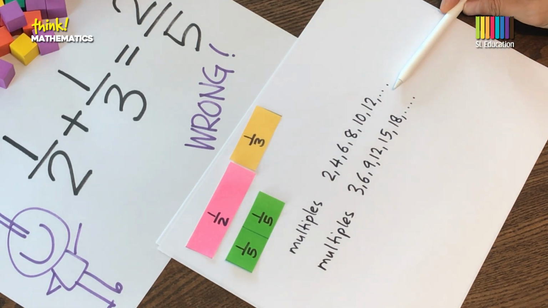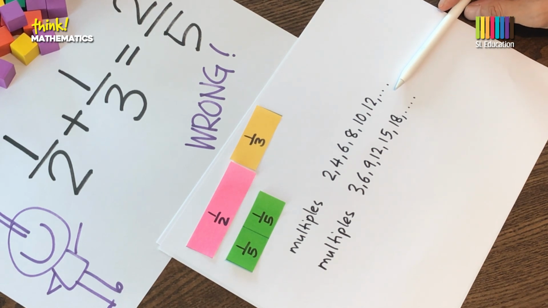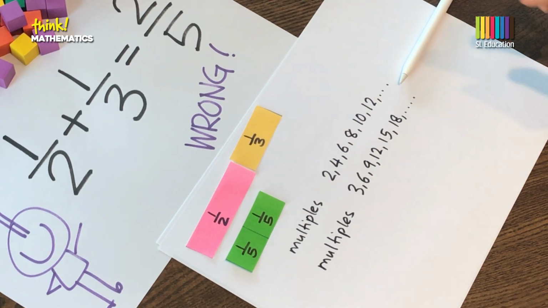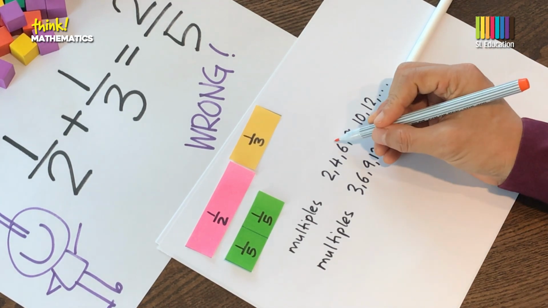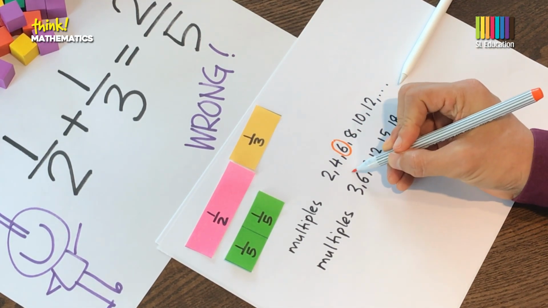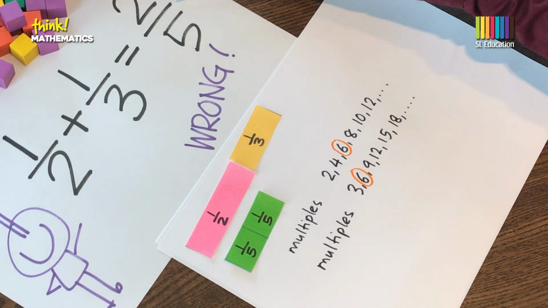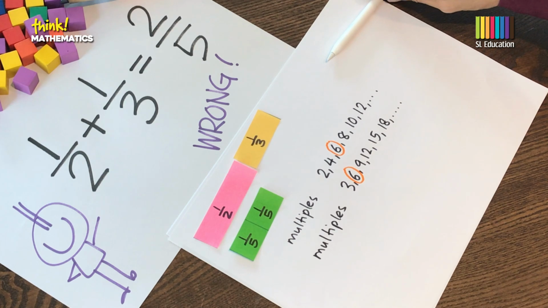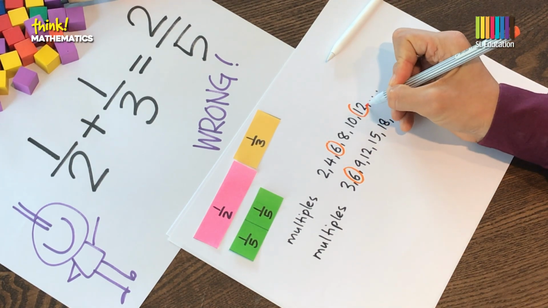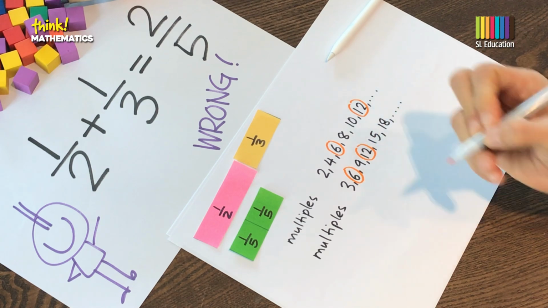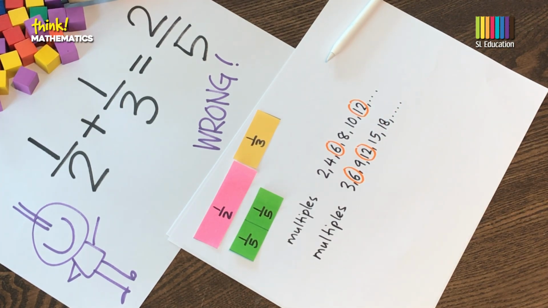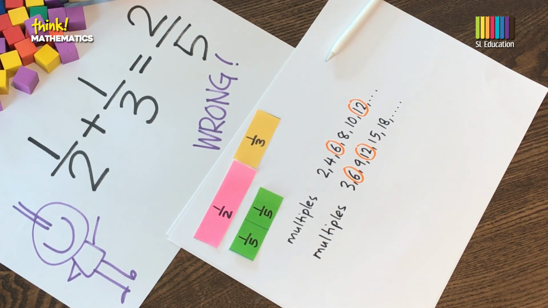In particular, some of us think that the denominator in the sum must be a multiple of 2 as well as a multiple of 3, which means the sum must have a denominator of 6 or 12 or 18 or any number that is a multiple of both 2 and 3. What do you think about that idea?